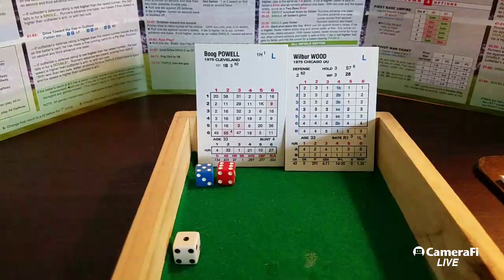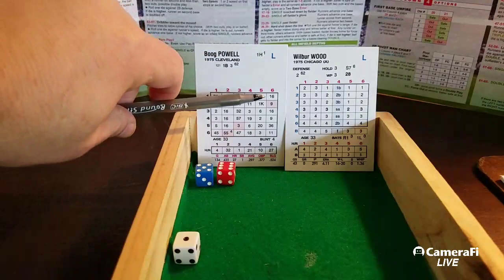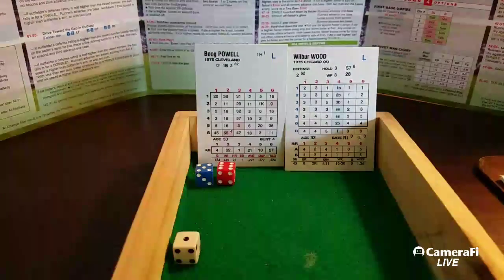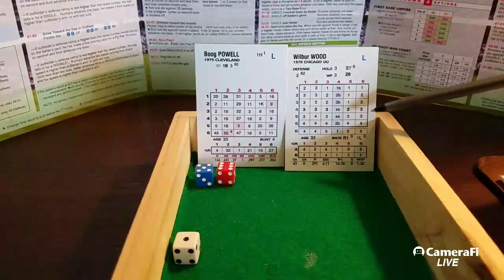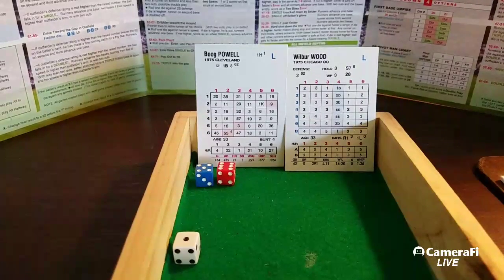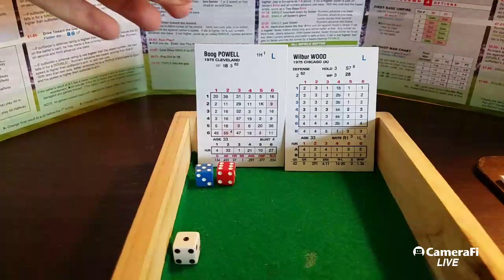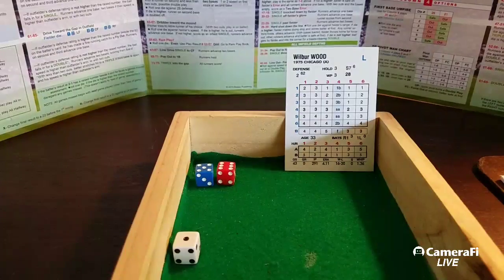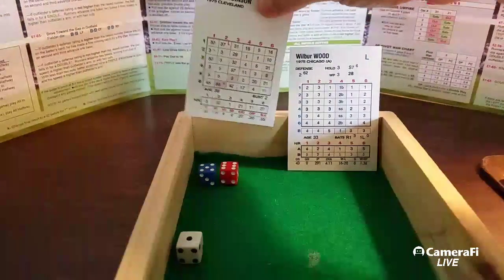All right, here is 6-1-5. So a 6-1 for Boog Powell is a 16, and a 6-5 for Wilbur Wood is a 3. That's a total of 19 in column 6. And that's a deep fly out to right field. Boog Powell got a lot of it, but not enough. And right field is able to corral that for out number 2.